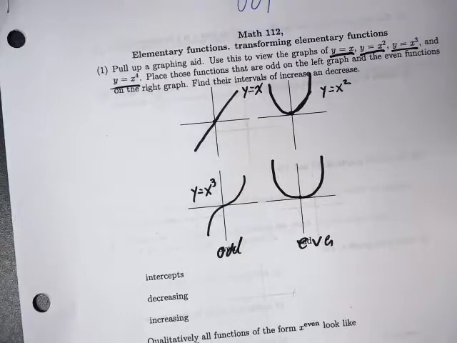Let's just look at all of the graphs and see if we can make any other qualitative statements. So let's sketch the graph of a bunch of odd powers of x. x cubed, x to the fifth, x to the seventh, x to the ninth.